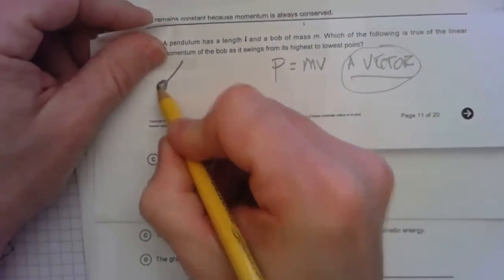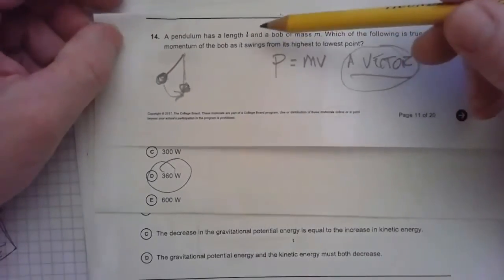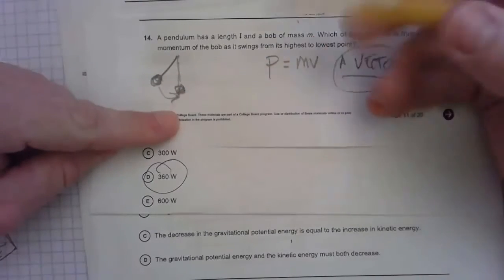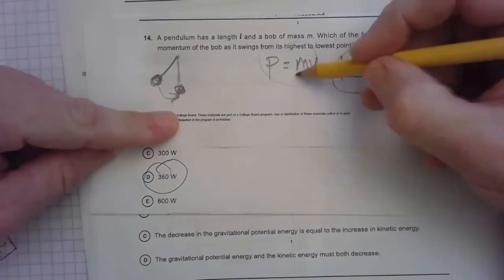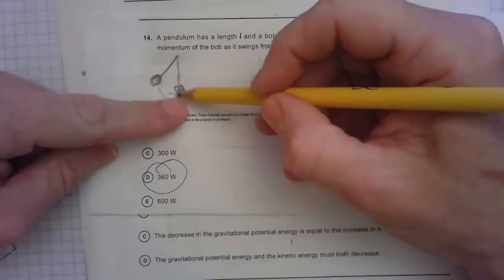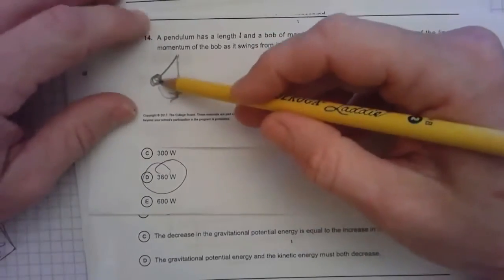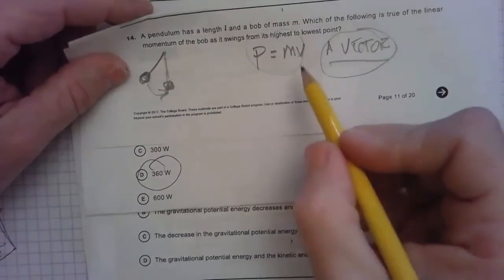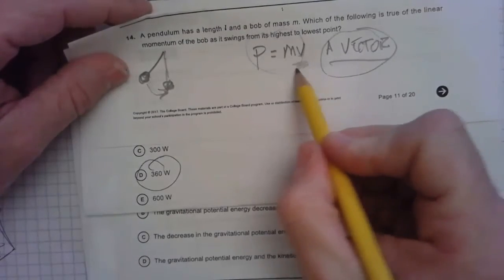So, as the pendulum goes from here to here, it picks up speed, yes? Let me make sure it goes from the highest to lowest point. So yeah, it picks up speed. So the magnitude of the momentum should increase. V gets bigger. What about the direction? Well, that's always changing, isn't it? It is moving in a part of a circular arc. So I'm looking for an answer that tells me that the magnitude goes up, but the direction changes. Let's see if there's one like that.